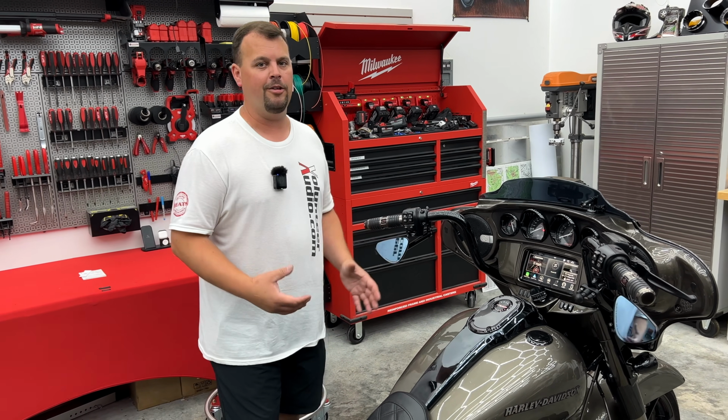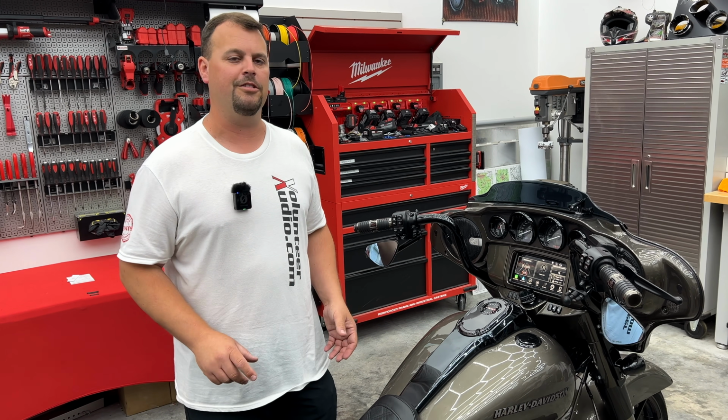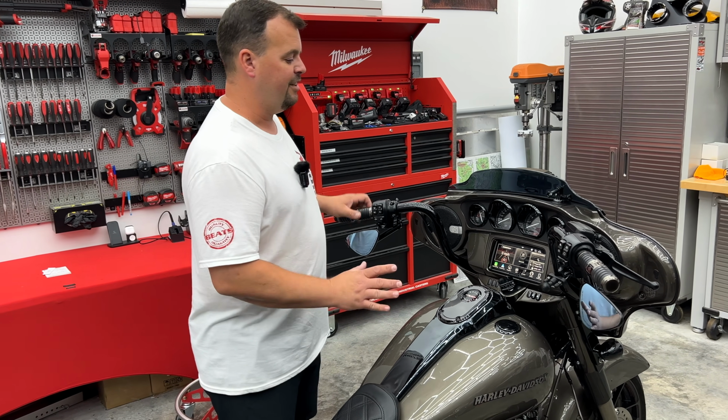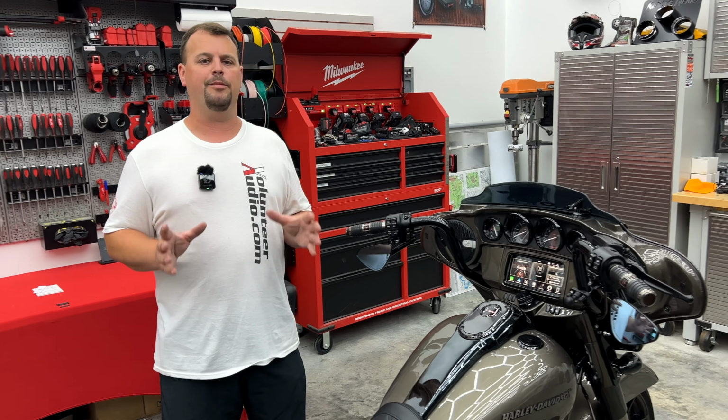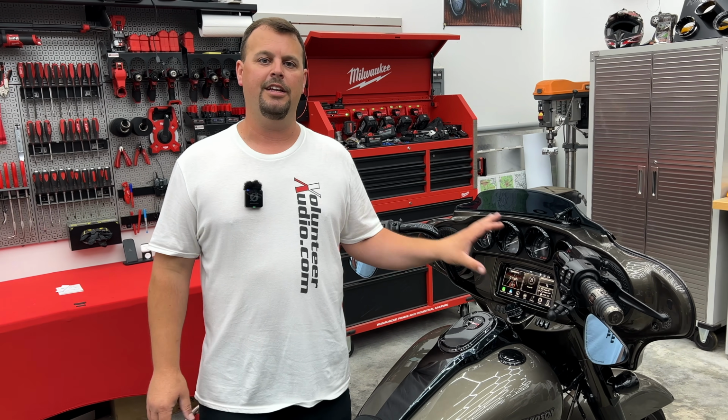So you bought this new radio, it does a ton of awesome features, and I'm making videos to help you learn how to use those features so you get the best results out of your new radio. So today I'm making a video on how to customize the home screen as well as how to do a custom background in the radio.